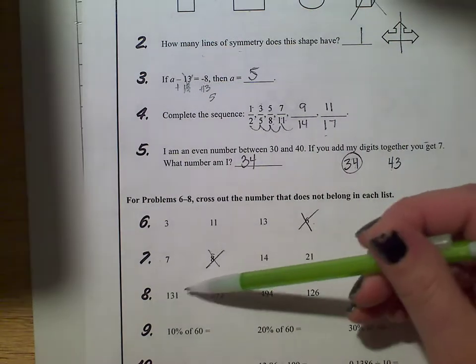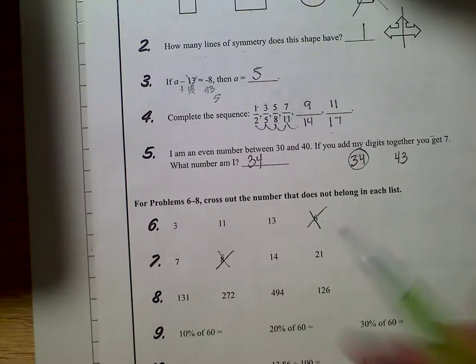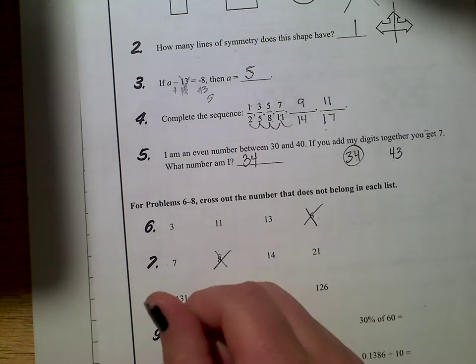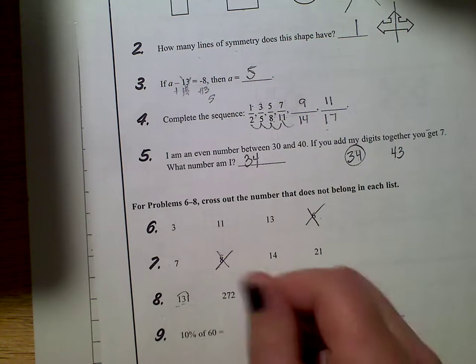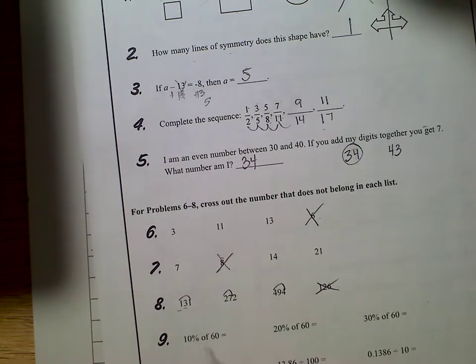What number doesn't go here? 131, 272, 49. Okay, I mean, they're just asking for patterns. This is not mathematical. The numbers in the ones in the hundred place are the same, so this one does not belong. Now they ask you a lot of other questions. This is a lot all at one time.